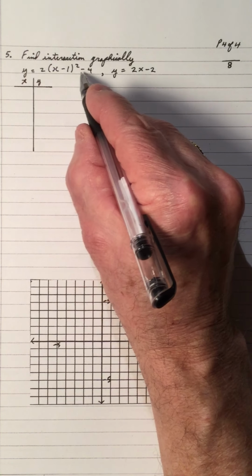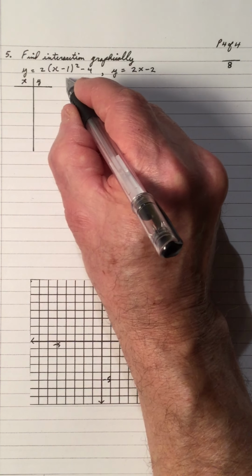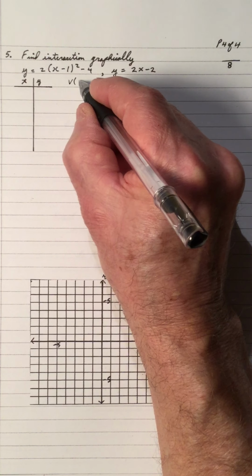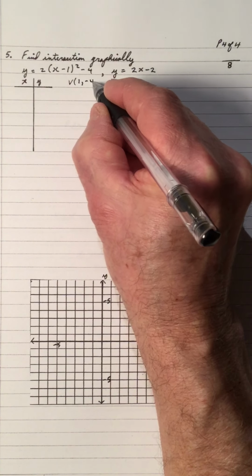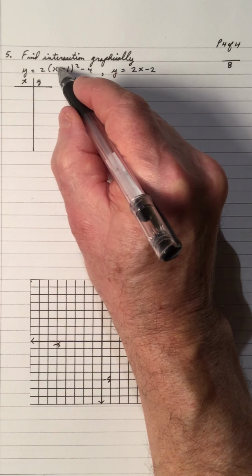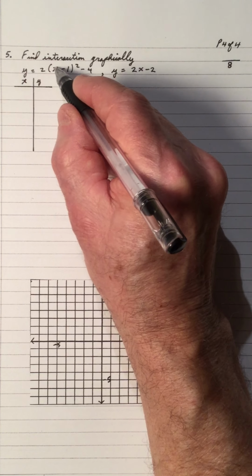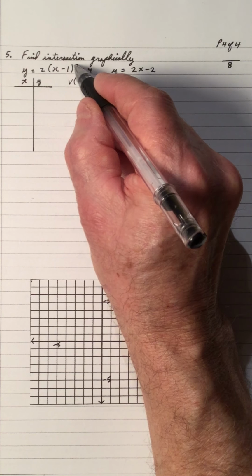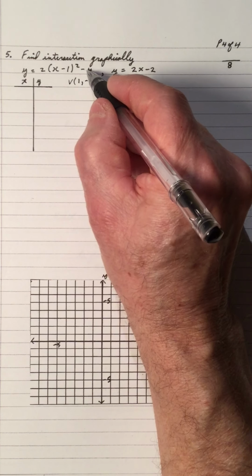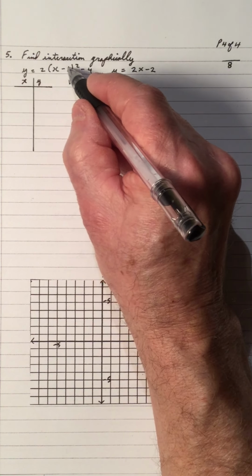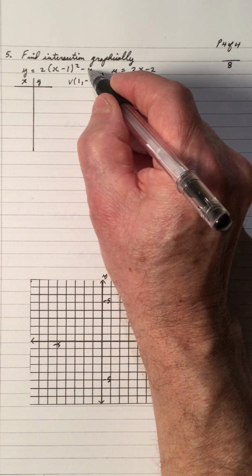So because we have a parabola, and because it's vertex form, what I'll do is put the vertex in the middle of the table. So the vertex of this parabola is opposite of x minus 1 is 1 and negative 4. Again, remind you, if you put a 1 in the place of x here, 1 minus 1 is 0. 0 squared is 0. 2 times 0 is 0. So when x is 1, y is negative 4. That's your vertex. It's the opposite of x minus 1, which is 1 plus 1, and keep the negative 4.